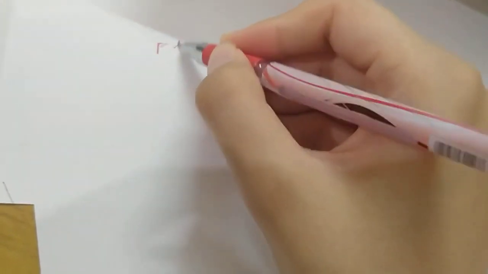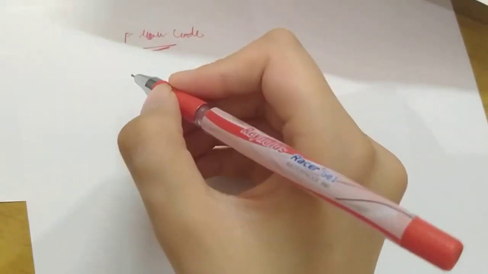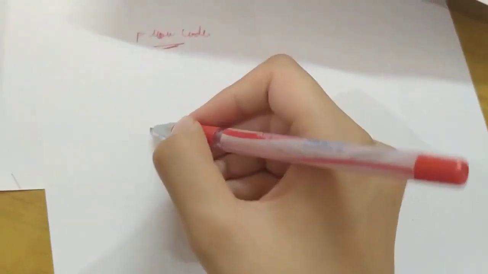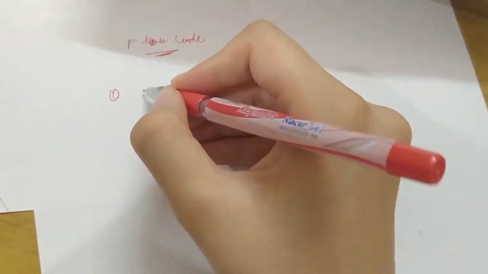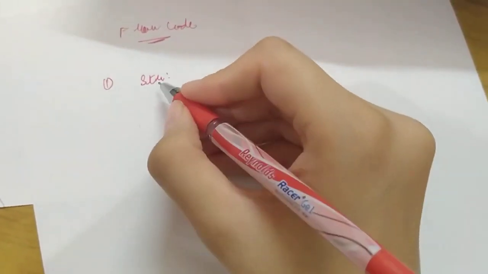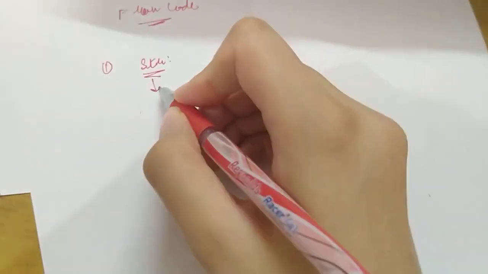Now we will look at the flow of the code. First we will start with taking input. First we will input the string. This string for evaluation needs to be converted to postfix.